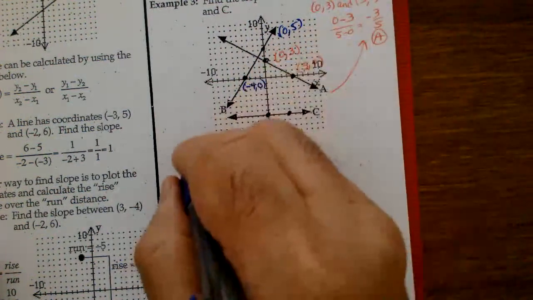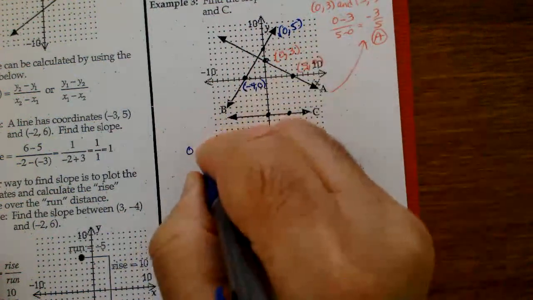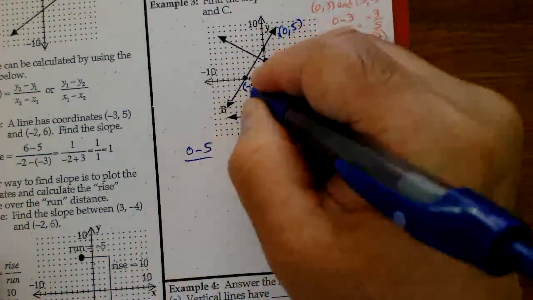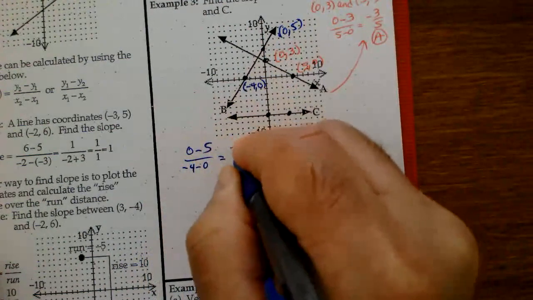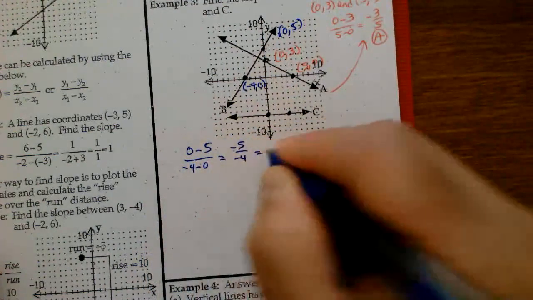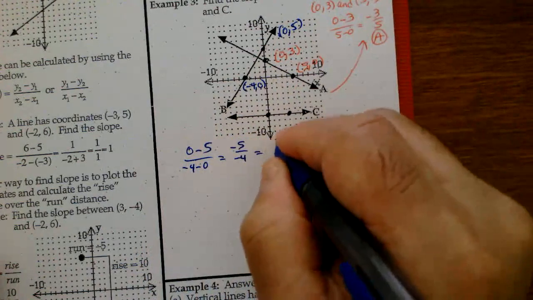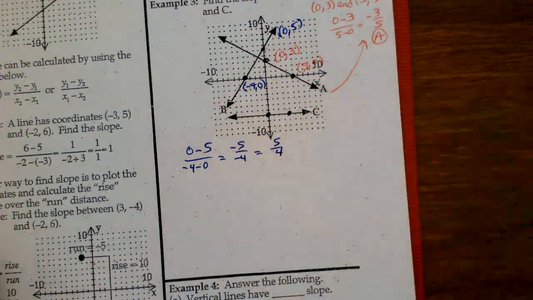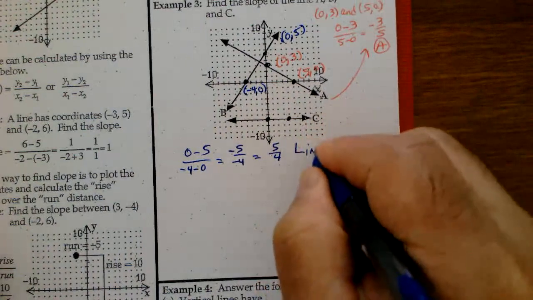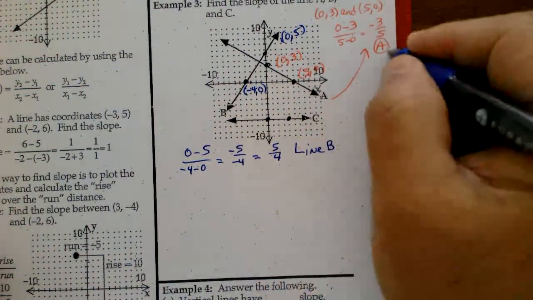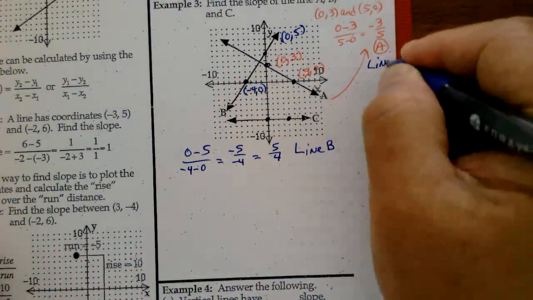It's going to be 0 minus 5 over negative 4 minus 0, and you're going to get minus 5 over minus 4. The two negatives cancel, and you just get a slope of 5 over 4. This is for the line B, and this is for the line A.